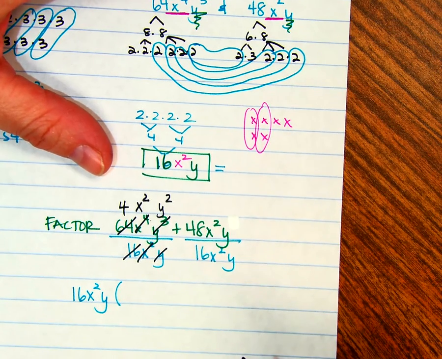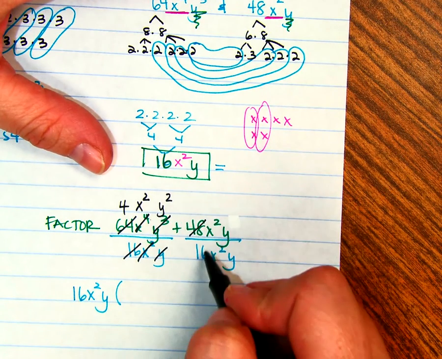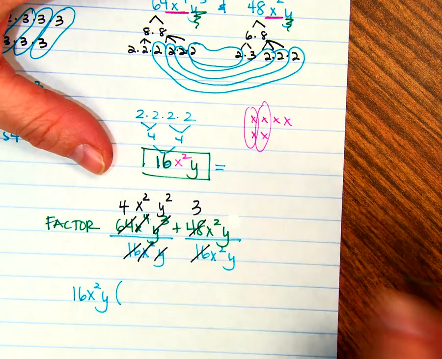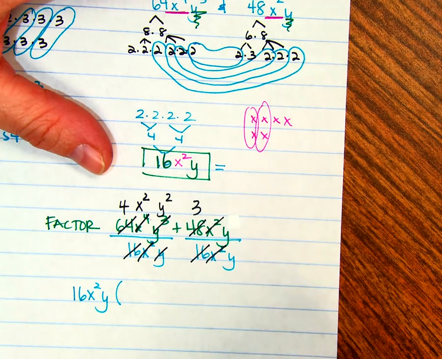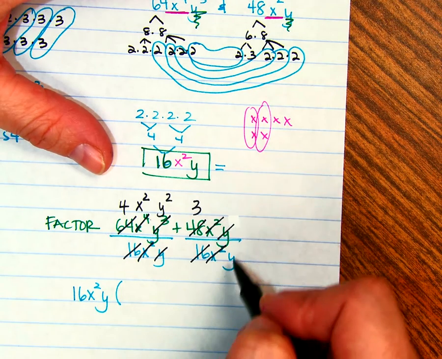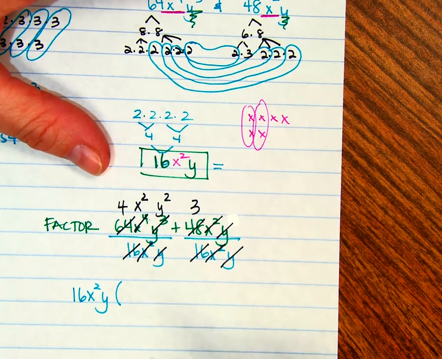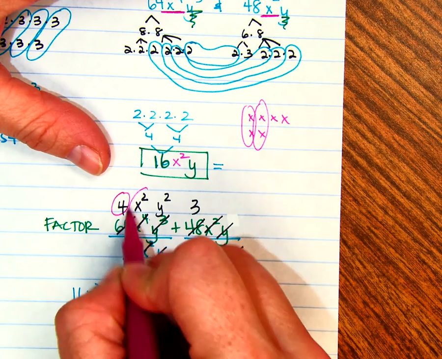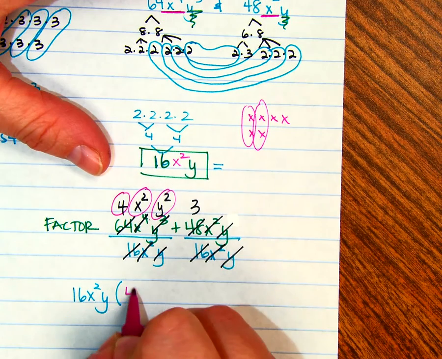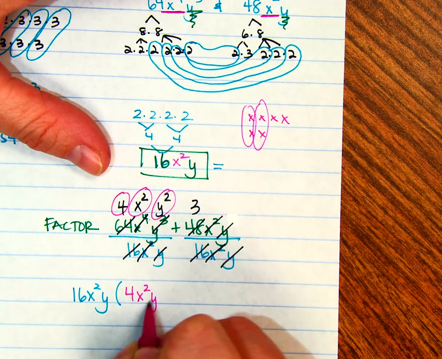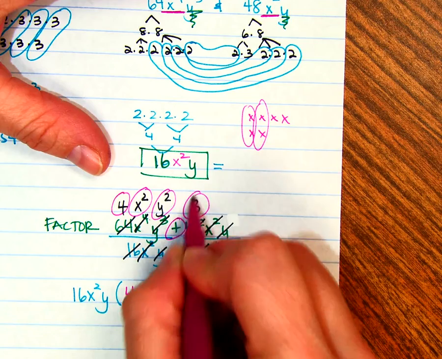That should be a review from last unit. 48 divided by 16 is 3. They both have x squared, so those are gone. And they both have 1y, so those are gone. So I'm going to go back and figure out what stuff I have left. So 4x squared, y squared, plus 3.